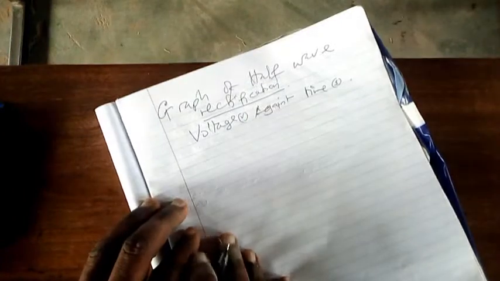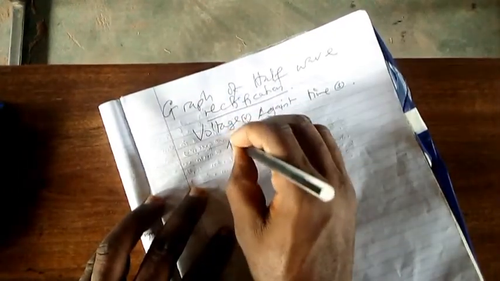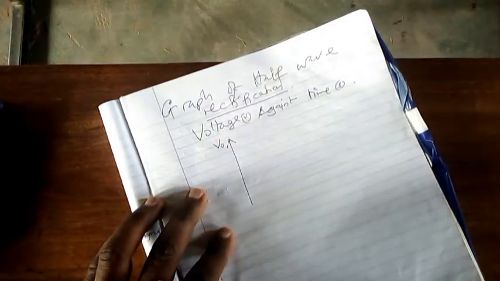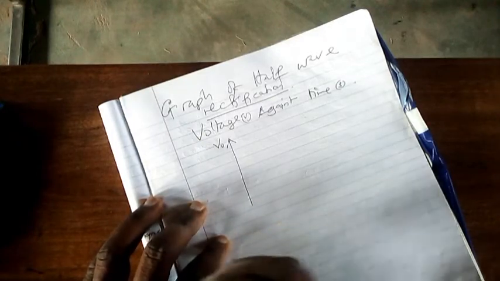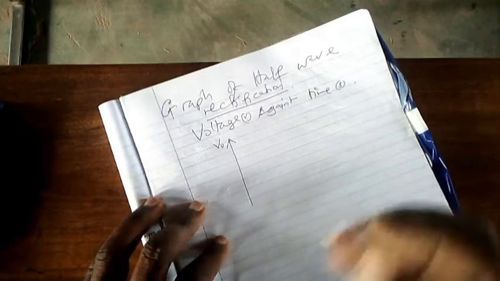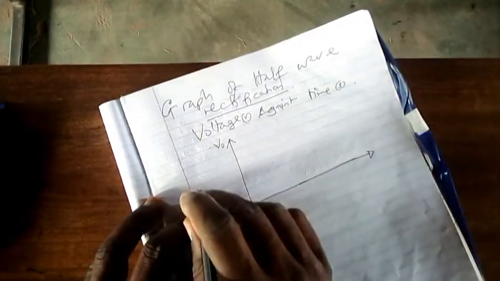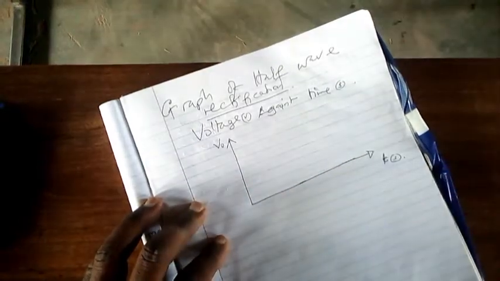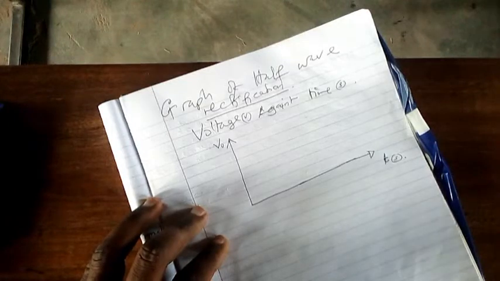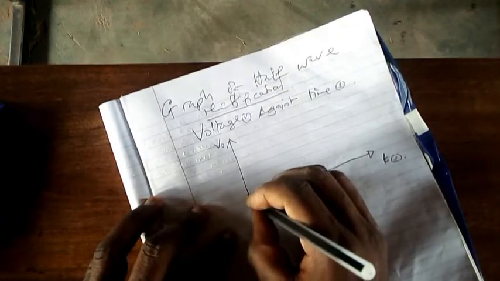Kwa graph yetu itakuwaje sasa? Graph yetu sisi itakuwa kama ifuatavyo, itakuwa hivi. This side is output voltage. Je, sisi baada ya kuchukua AC na kuiweka kwenye diode, kitu gani kitokee? Ilibadilishwa. Je, na baada ya kubadilishwa itakuwaje? Inachukua muda gani? Kumbe ndio maana tunasema graph yetu inakuwa ni output voltage against time ikiwa kwenye second. Kwa kuwa tumeona kwamba yenyewe inatokea tu kwenye half, nusu tu, tunaanza kwa apply voltage.